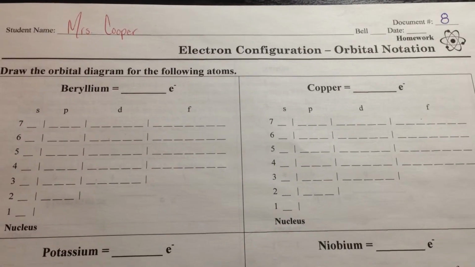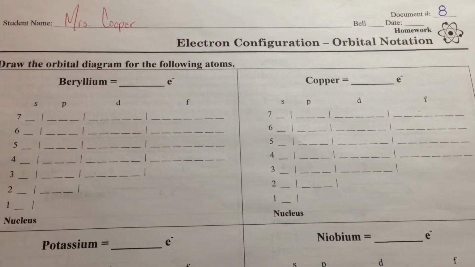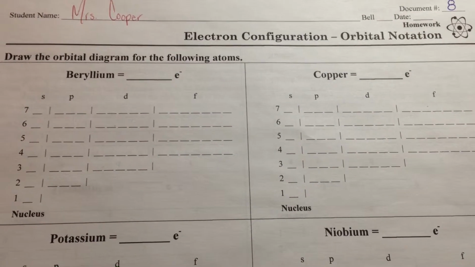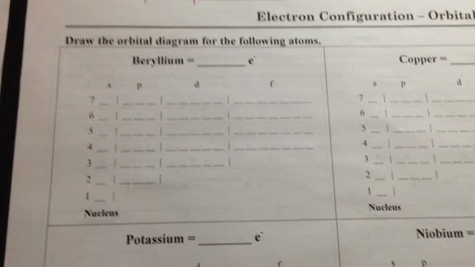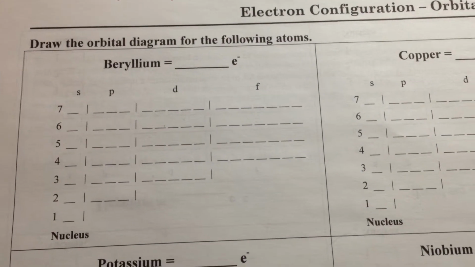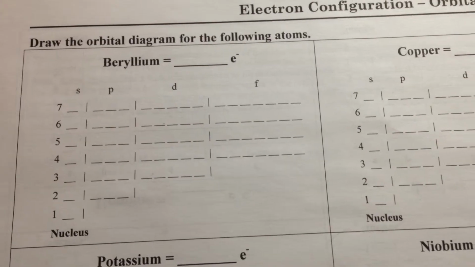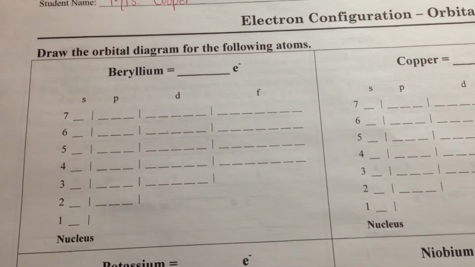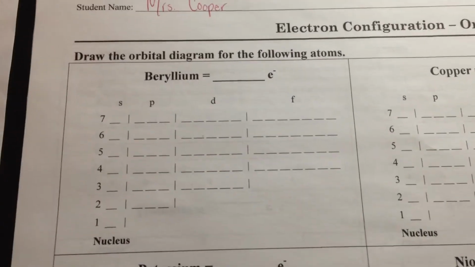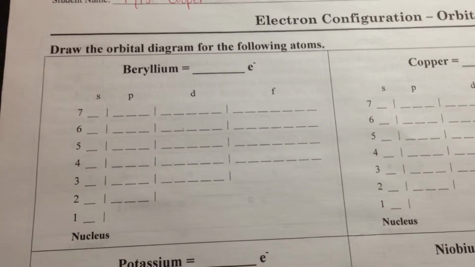Okay, so in this video we're going to go over document number 8, electron configuration orbital notation. I'm going to go through these examples to help you understand how to correctly do orbital notation. In order to do this correctly, you need a couple of resources with you.